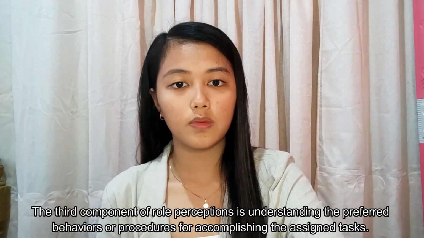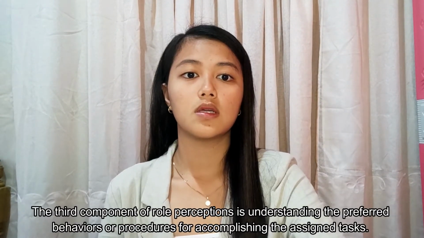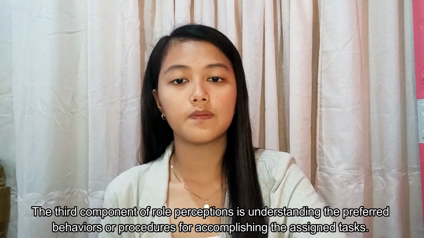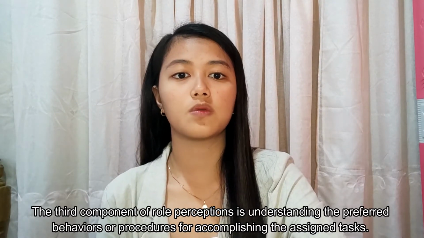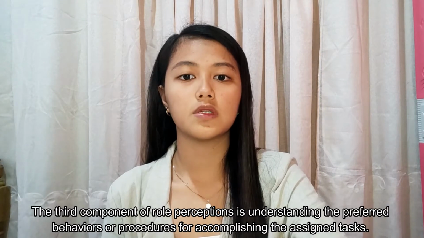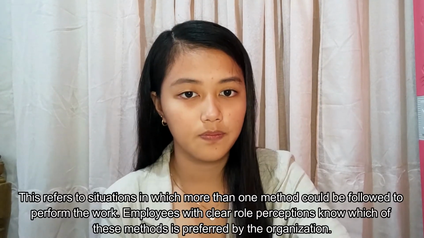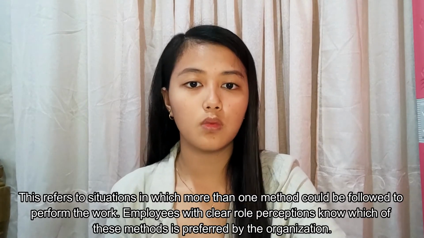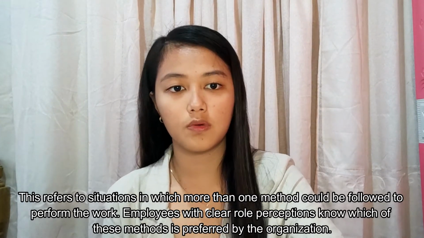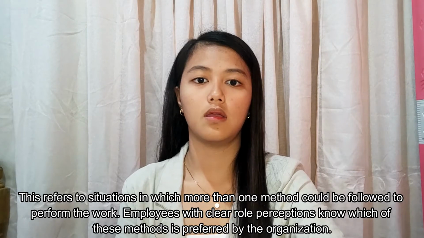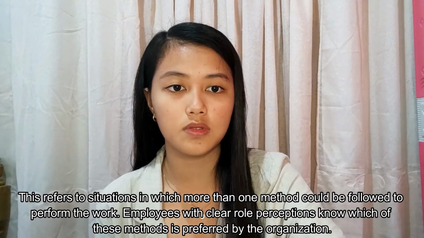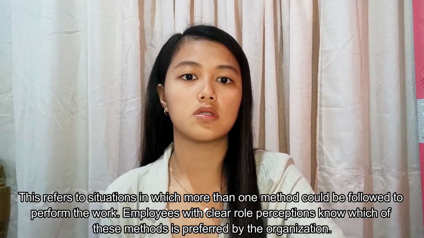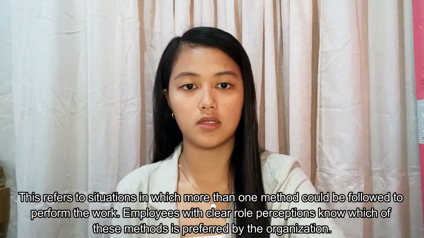The third component of role perceptions is understanding the preferred behaviors or procedures for accomplishing the assigned tasks. This refers to situations in which more than one method could be followed to perform the work. Employees with clear role perceptions know which of these methods is preferred by the organization.